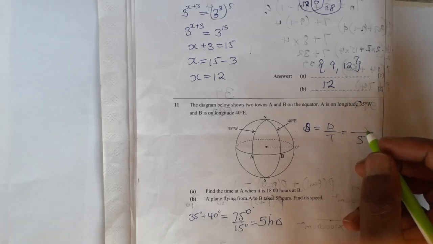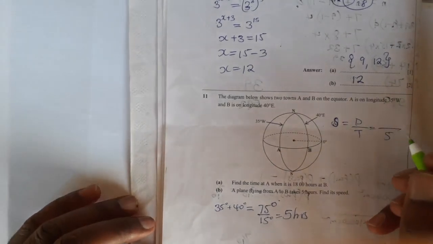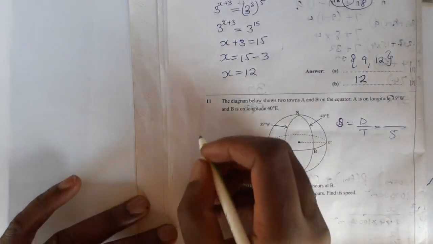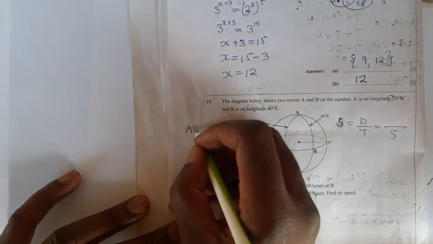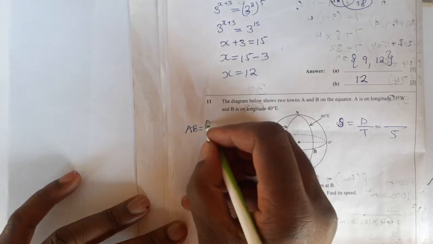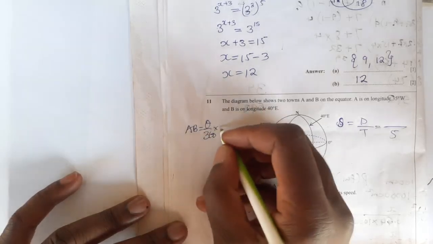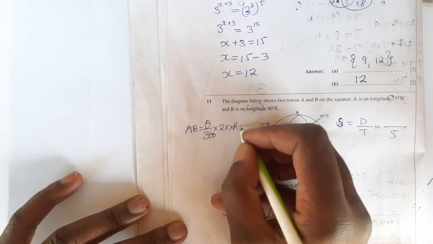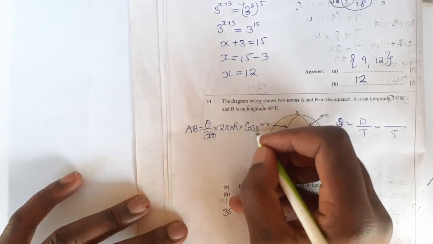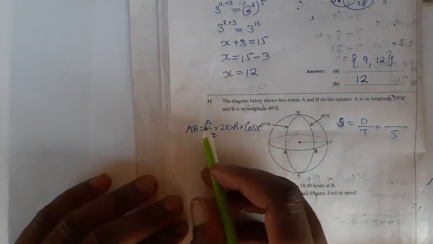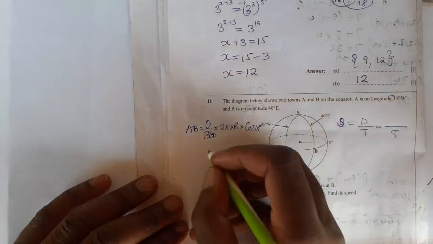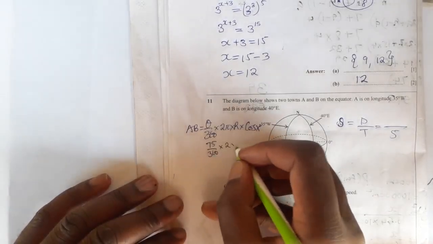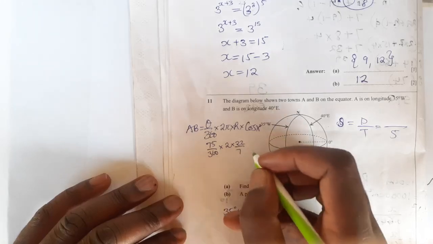How do we find the distance? That is what is very important. So to find the distance here, we are going to say the distance, which is AB, is equals to theta over 360 multiplied by 2 pi r multiplied by cos x. Okay, so what is our theta? Theta is the difference in degrees, which we already got as 75, over 360 multiplied by 2 multiplied by 22 over 7 here.